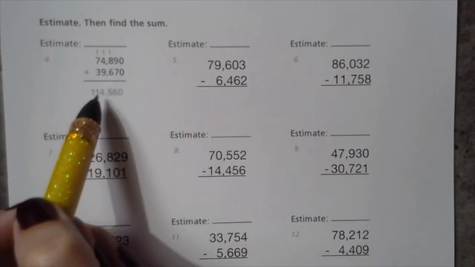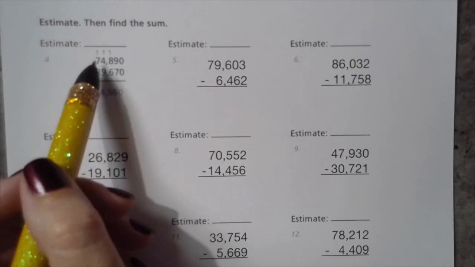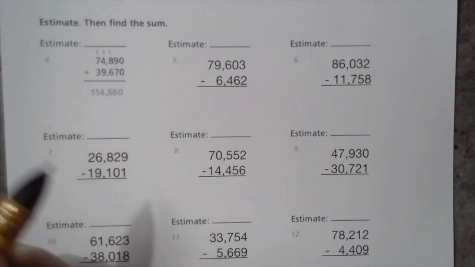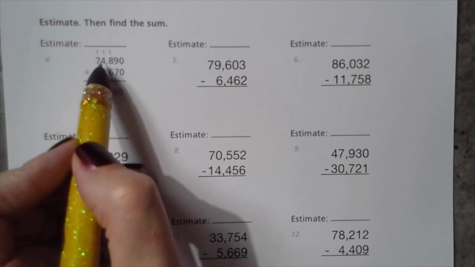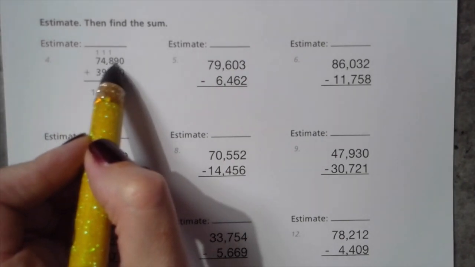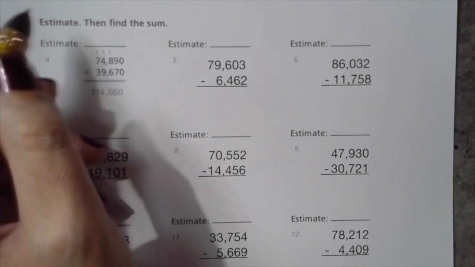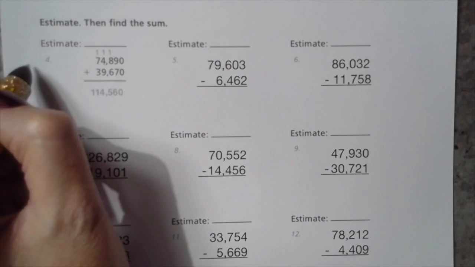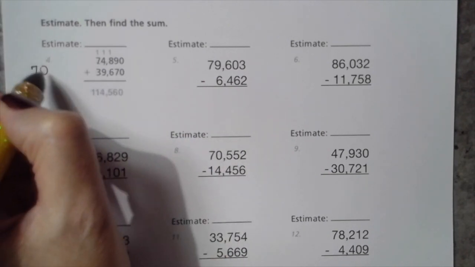Now on number 4, they have done the difference for us. They've actually done the subtraction. You can see where they regrouped and everything. So we're just going to do the estimate. Okay, so 74,890. It's got 7 10,000s, 4 next door. 4 or less, let it rest. So that would be 7. Everything else would turn to 0.